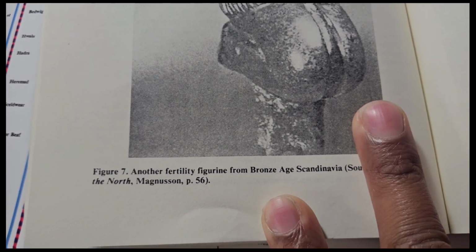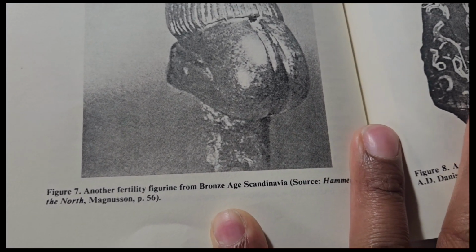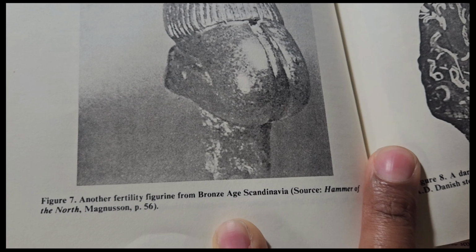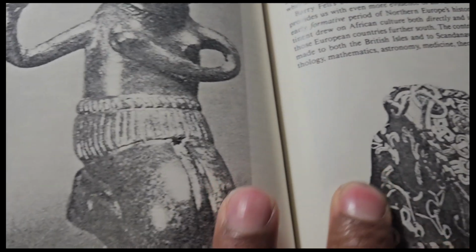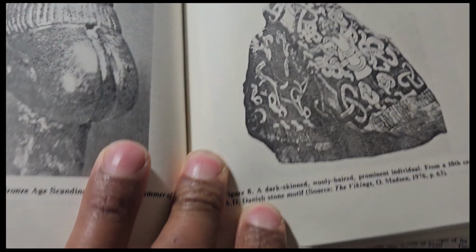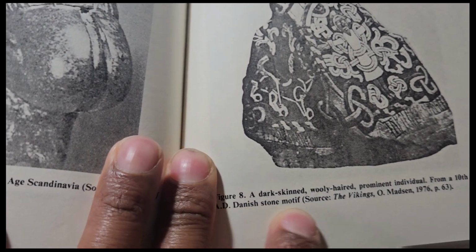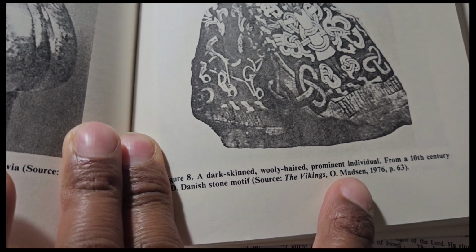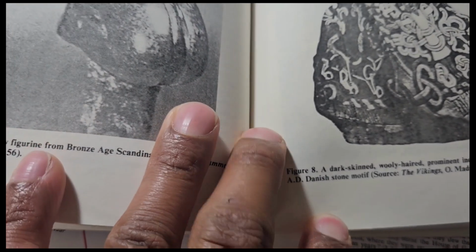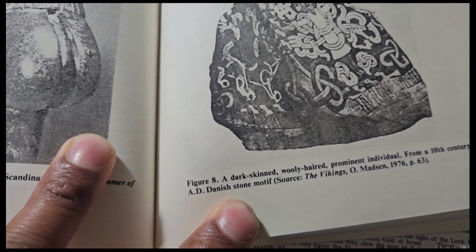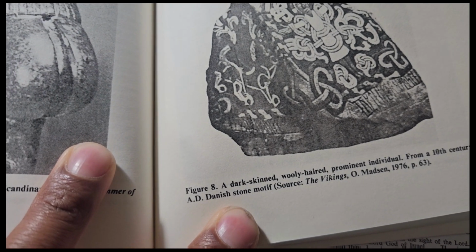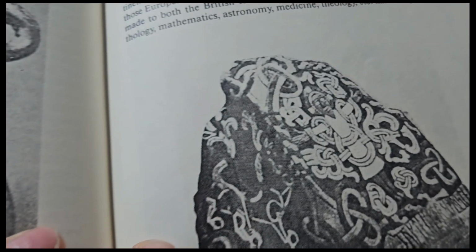Another fertility figurine from the Bronze Age Scandinavia. Hammer of the North. Okay. Looks like a boxer, huh? At least to me it does. Right here. A dark-skinned, woolly-haired, prominent individual from a 10th century AD Danish stone motif. Source, the Viking, O. Madison, 1976.